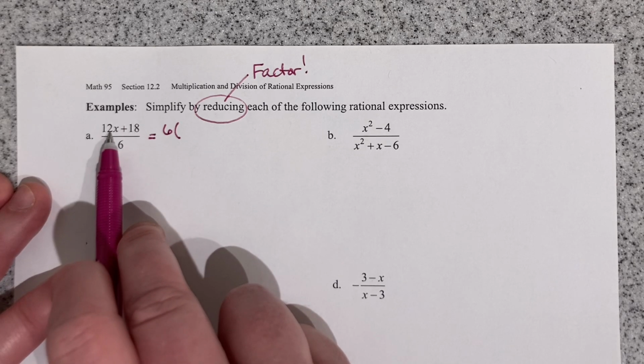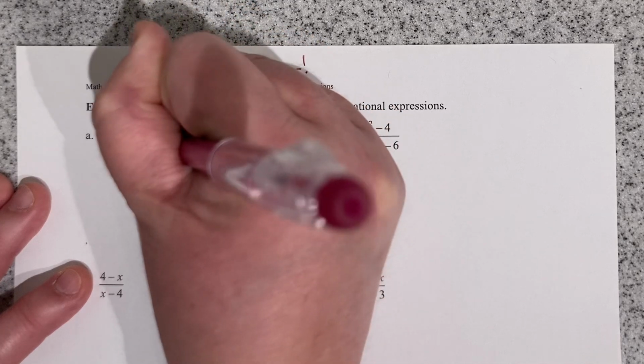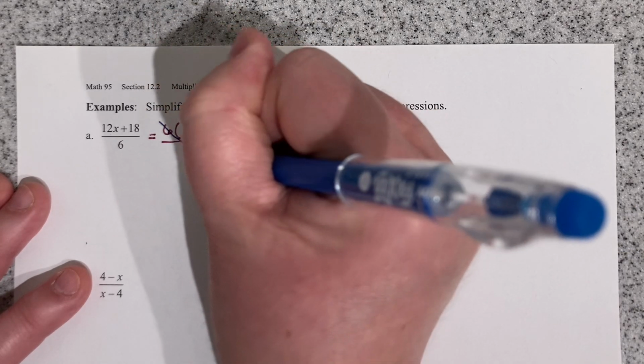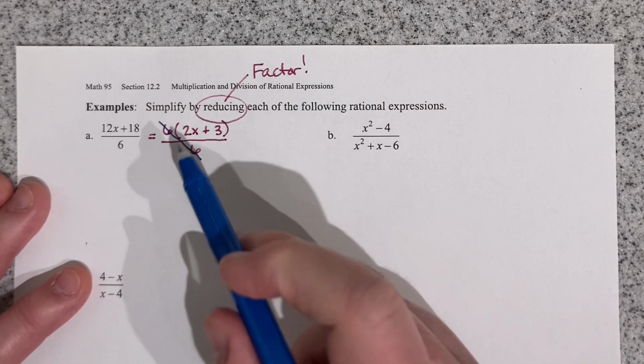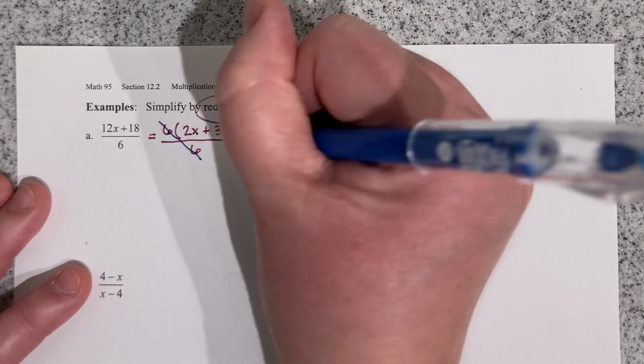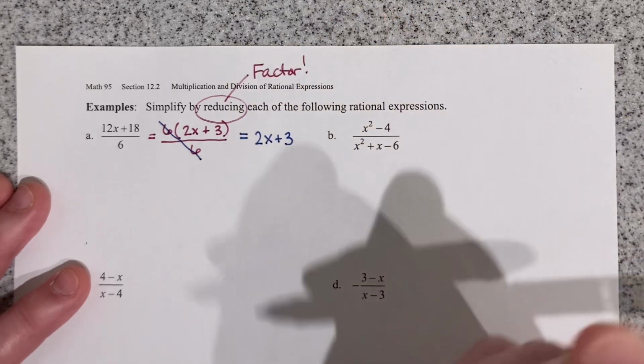So when I divide by 6, what's left is 2x plus 3 divided by 6. Now, once it's in factored form, then I can cancel, because this canceling is the same as dividing the top and bottom by 6. So our answer is just 2x plus 3.